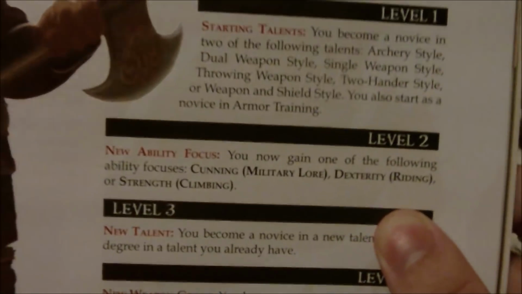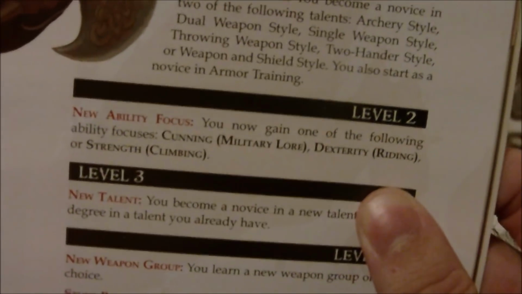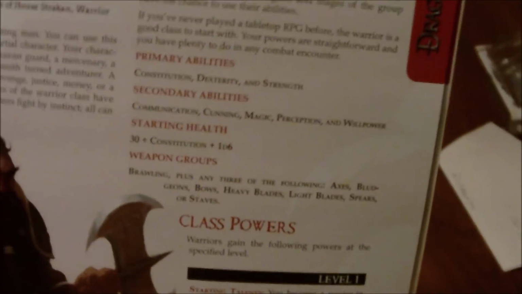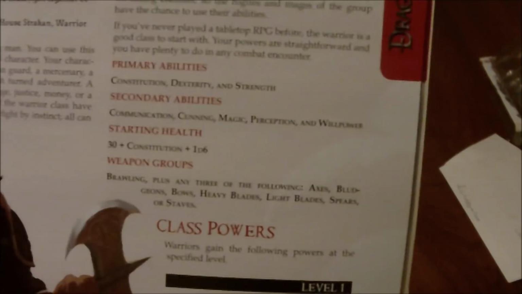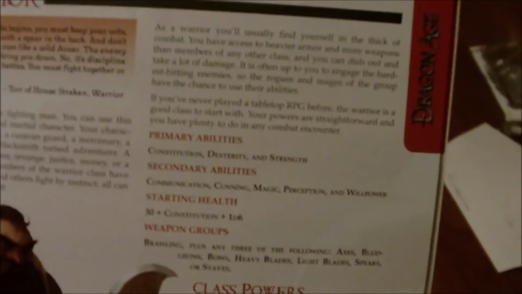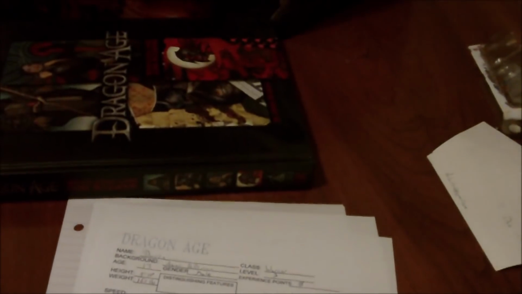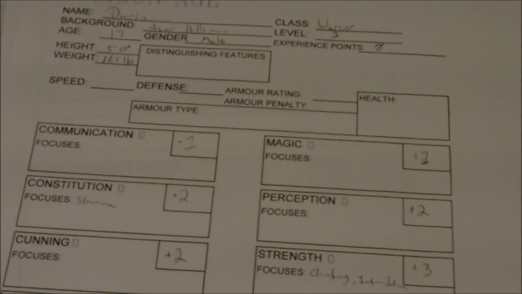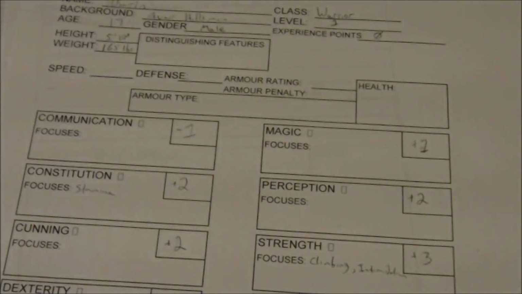And your class can also give you some ability focuses that you can choose from, as well as talents and things along those lines. So let's just start off, and we'll look back down at our sheet here. So I'm just going to zoom in. So if you can see here, I'm just going to mark this page so I'm not constantly looking for it again.